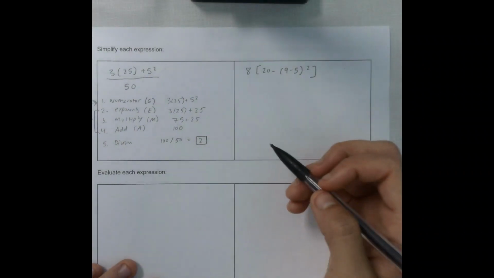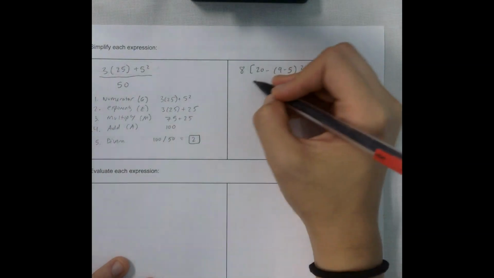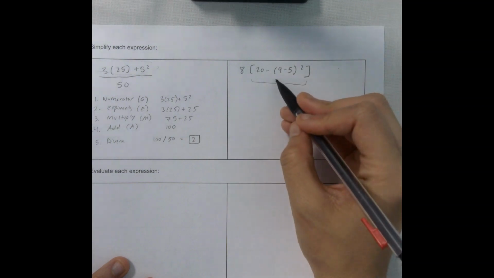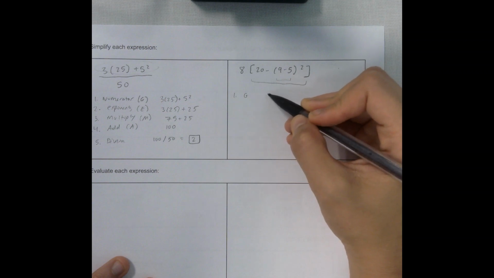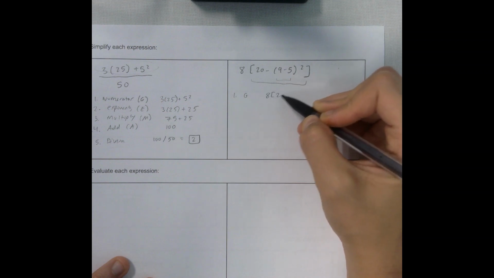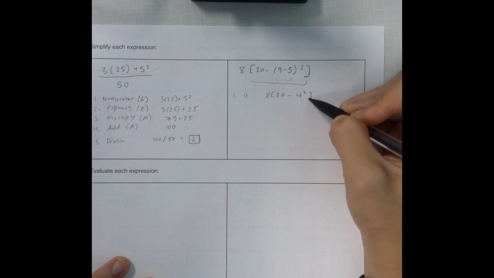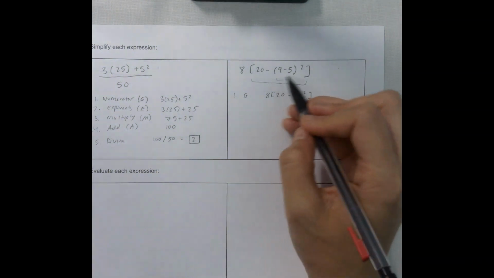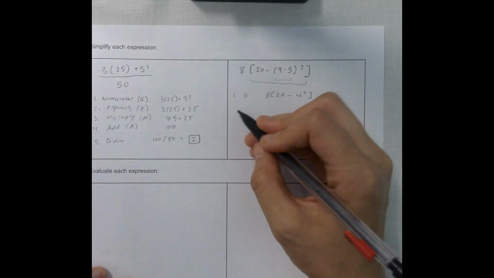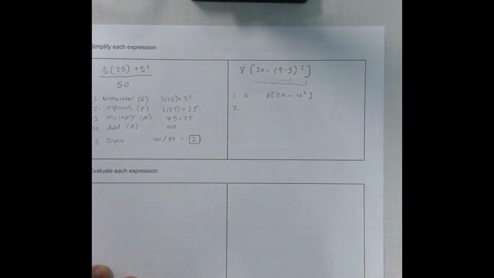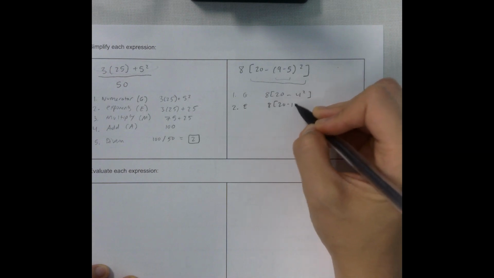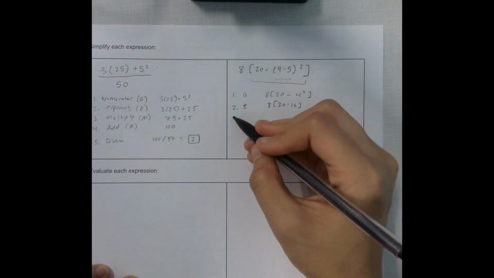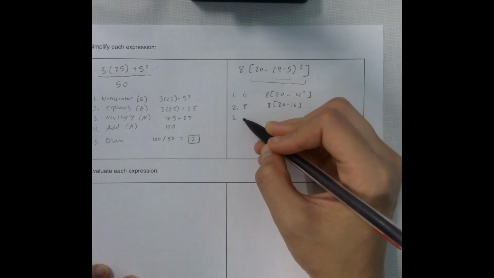Okay, let's look here. So we see some grouping. We have this group that we have to do, and then within it we have this group. So first, we're going to do grouping: 20 minus 4 squared. We did that grouping, and now we need to do the bracket grouping. So second, we're going to do exponents: 20 minus 16. And then third, we're subtracting.